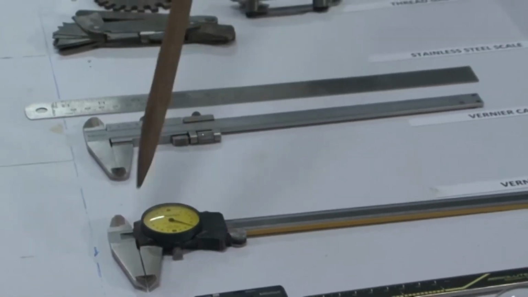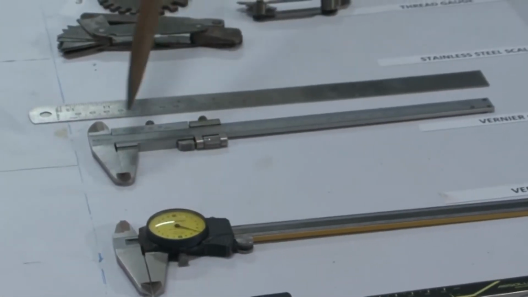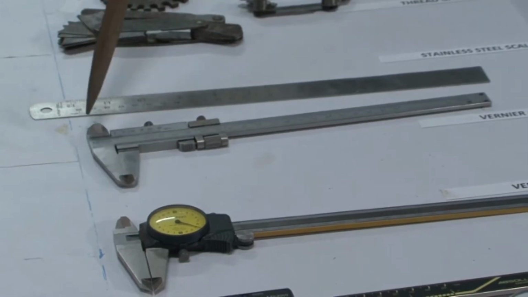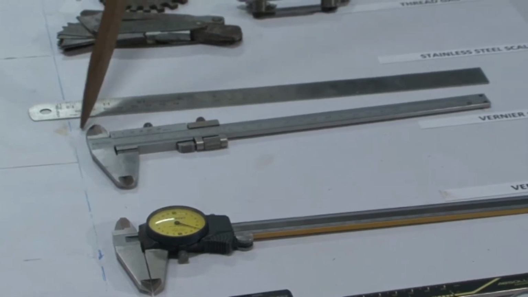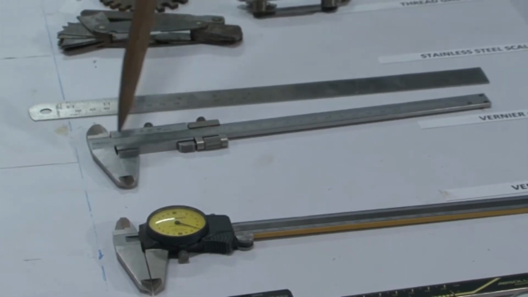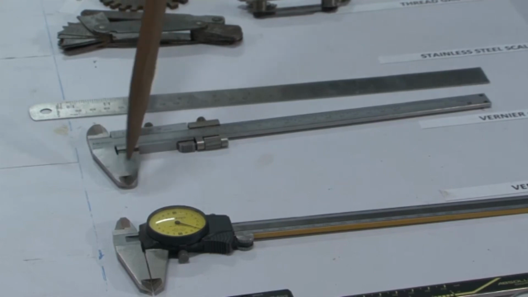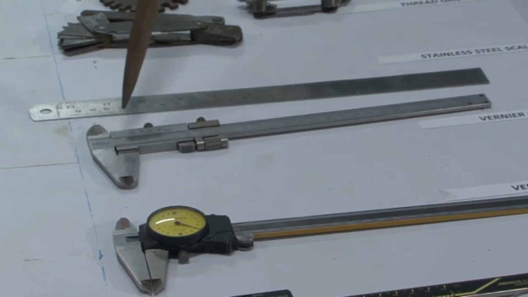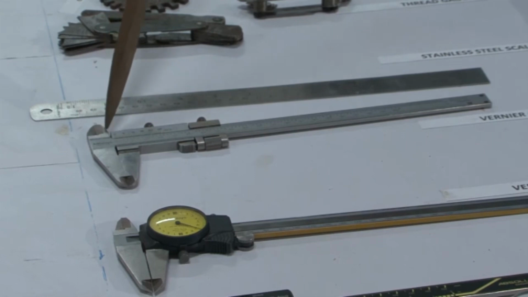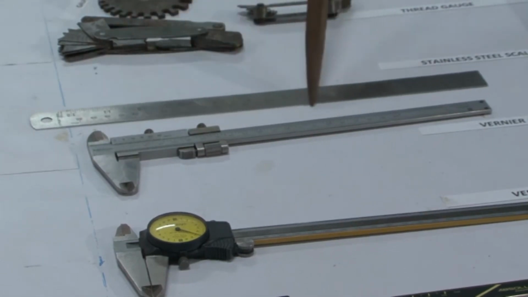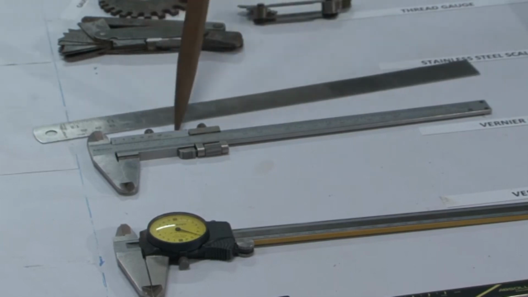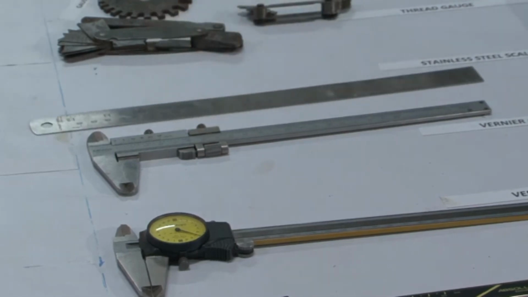Now, apart from the diameter of a shaft, you can also measure the internal diameter with the help of these jaws. These jaws are used for measuring the diameter of a shaft, whereas these jaws are used for measuring the diameter of a hole. This is the stainless steel scale that we also showed yesterday in the earlier classes.